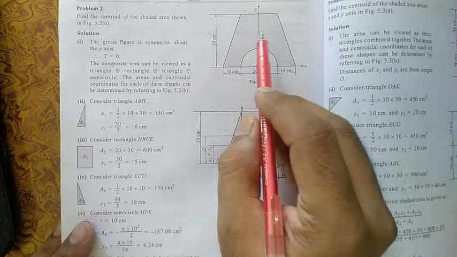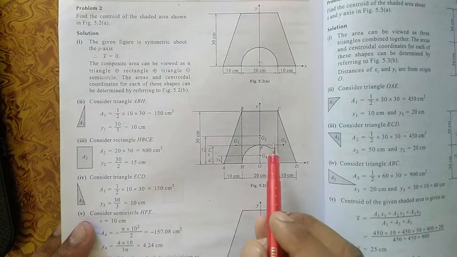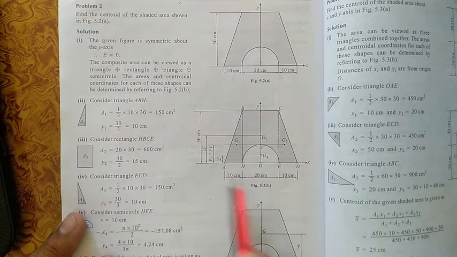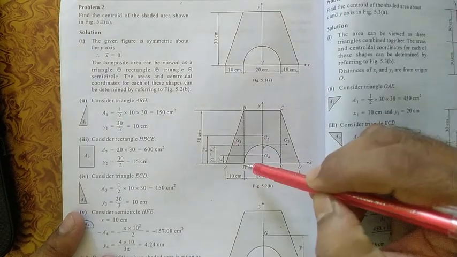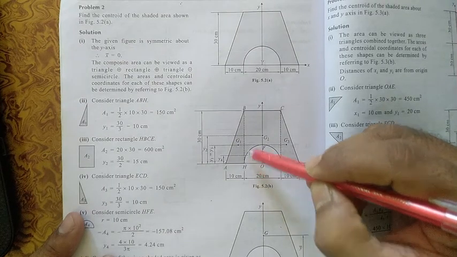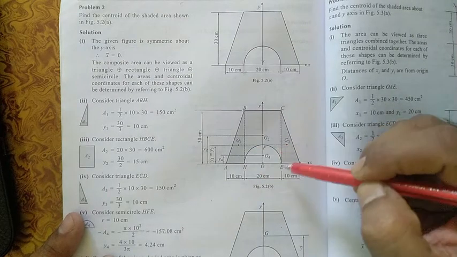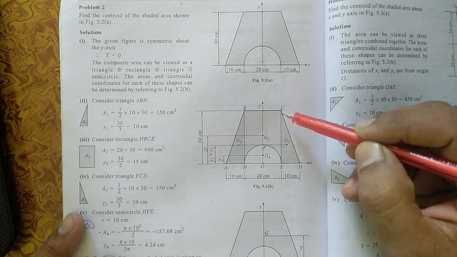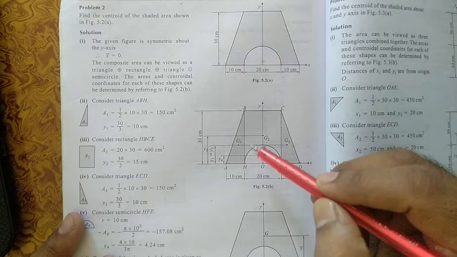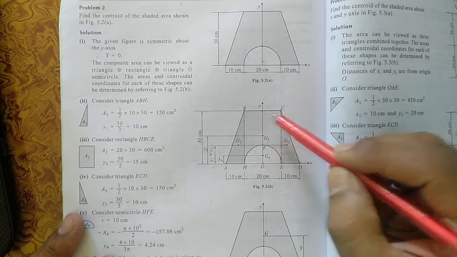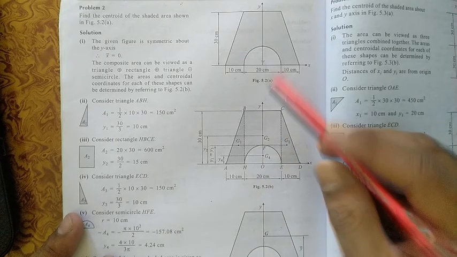For that, I just draw one dotted line here in this way, and another dotted line in this way. Now you can see the different parts of the same composite area.